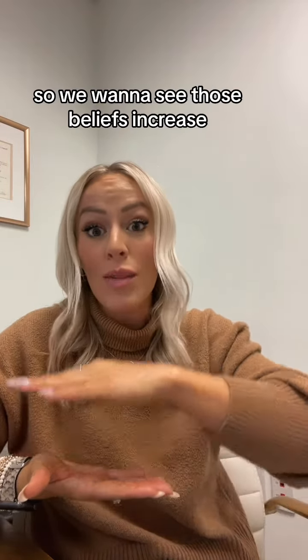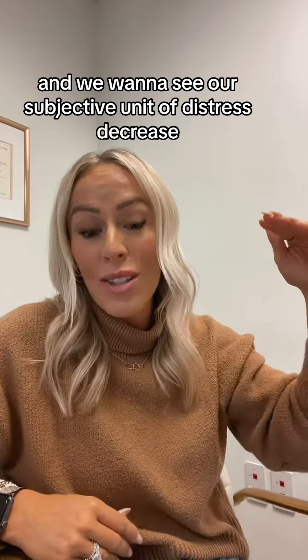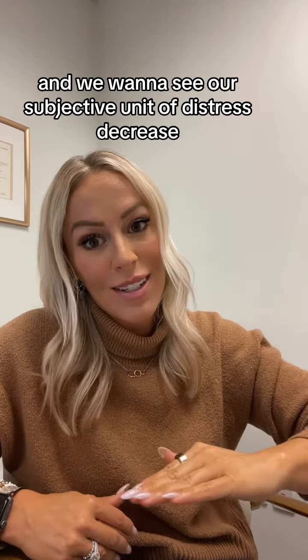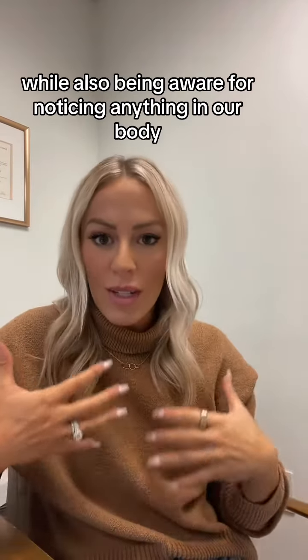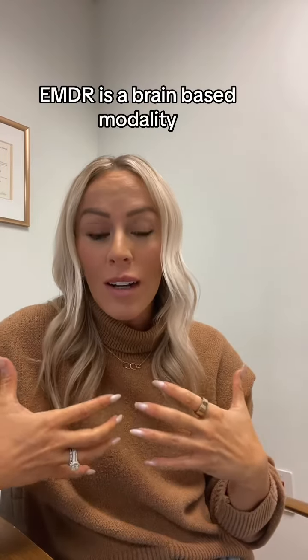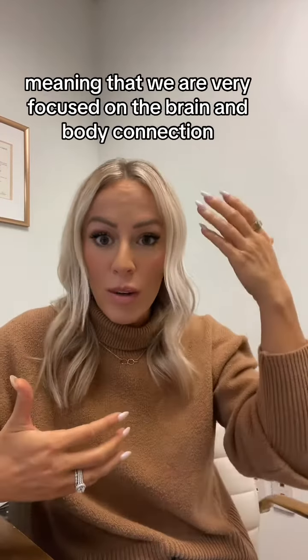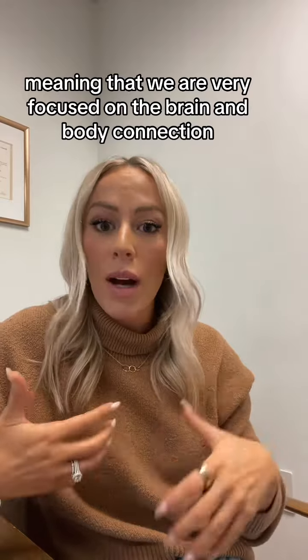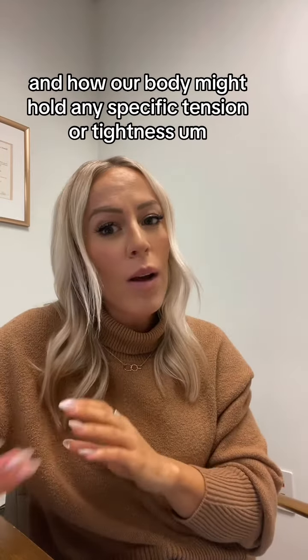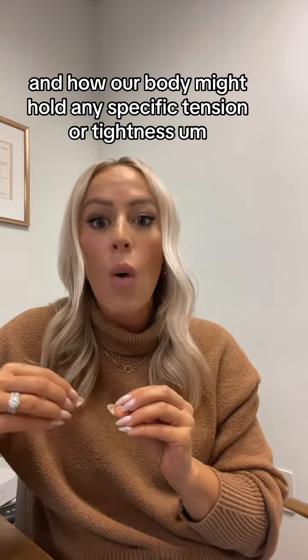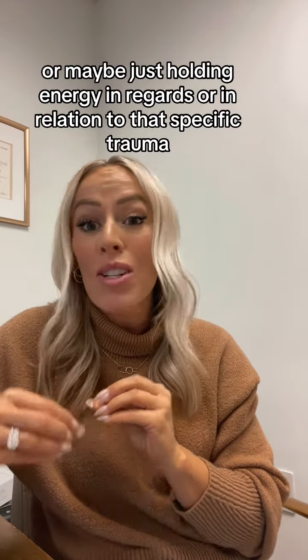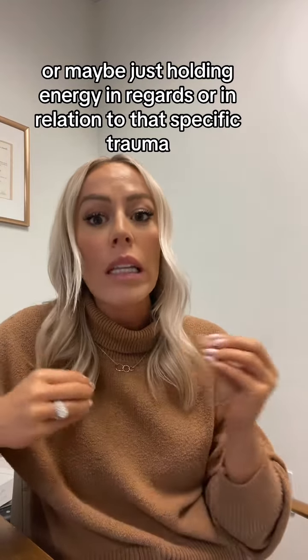So we want to see those beliefs increase, and we want to see our subjective unit of distress decrease, while also being aware if we're noticing anything in our body. EMDR is a brain-based modality, meaning that we are very focused on the brain and body connection and how our body might hold any specific tension or tightness, or maybe just holding energy in relation to that specific trauma.